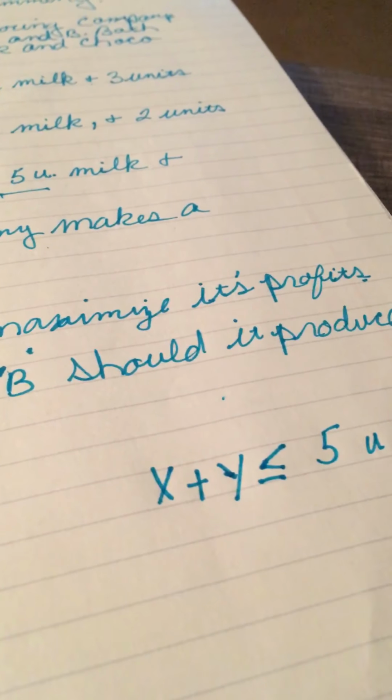Also, each unit of A and B requires 3 units and 2 units of chocolate respectively. The total amount of chocolate cannot exceed 12. So we have 3 units of A and we have 2 units of B. Therefore, 3 units of X plus 2 units of Y has to be less than or equal to the 12 units of chocolate that we have.